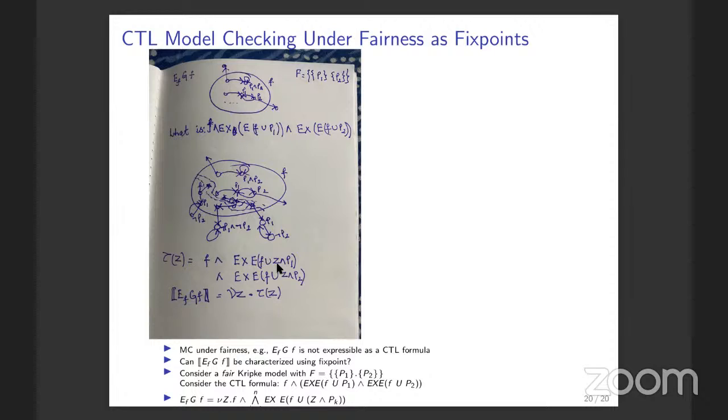So Z is this recursive thing that you use to keep things that satisfy this in one or more steps. So for each of the predicates you should have this condition, EX E[f U (Z and p1)], p2 etc., where p1 and p2 are the fairness predicates to hold.